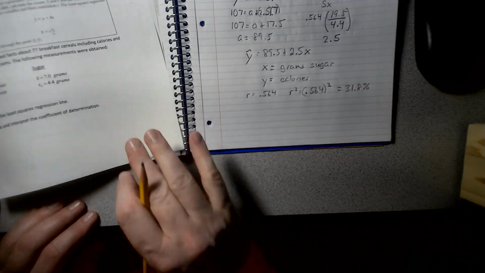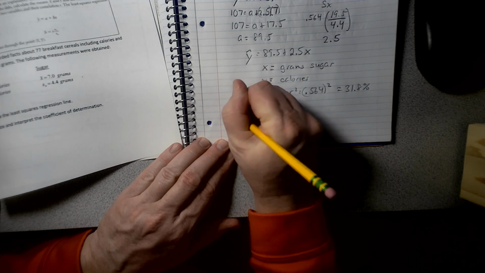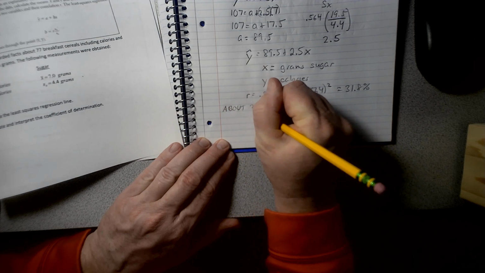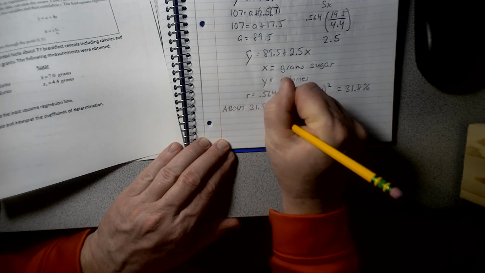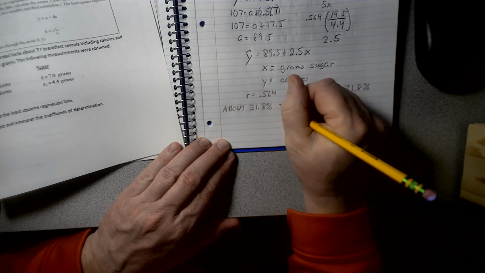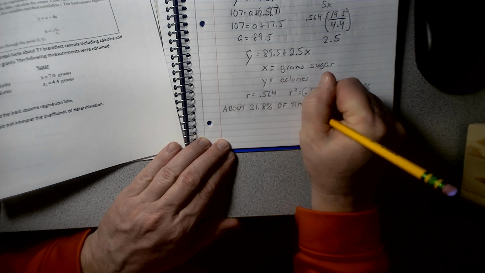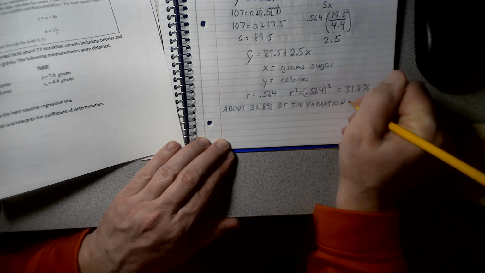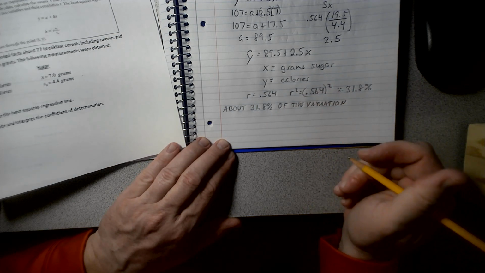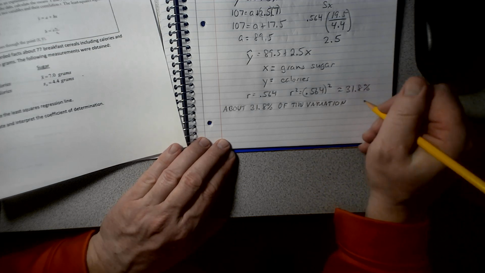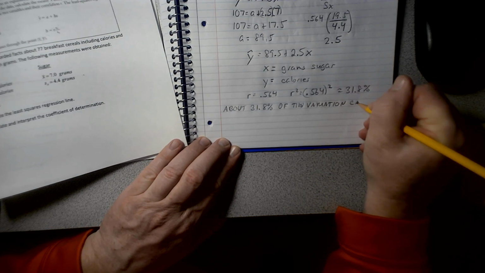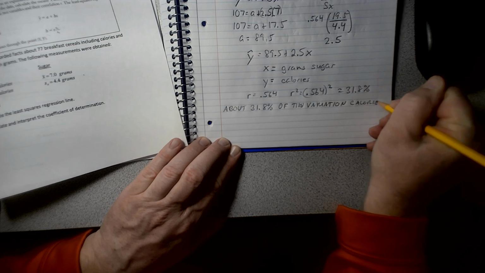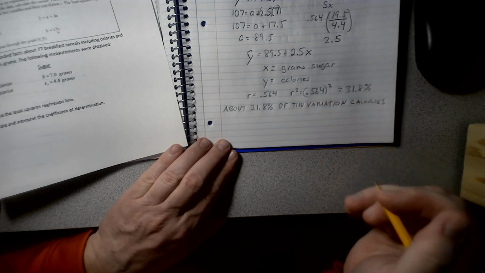And our interpretation of that: about 31.8% of the variation, and then we want to put y in context here, which is calories, is accounted for or can be explained by.